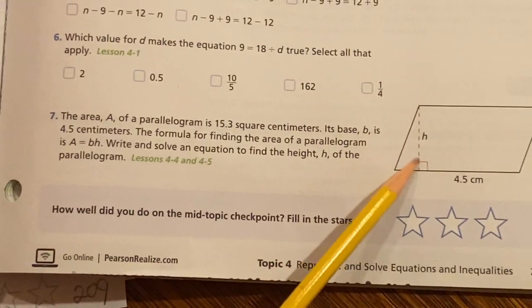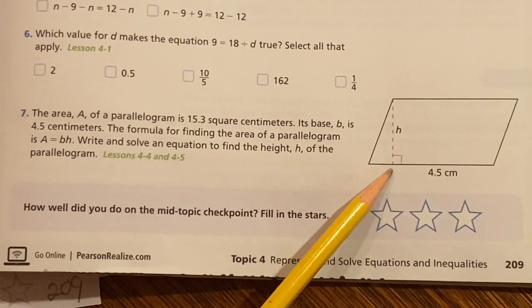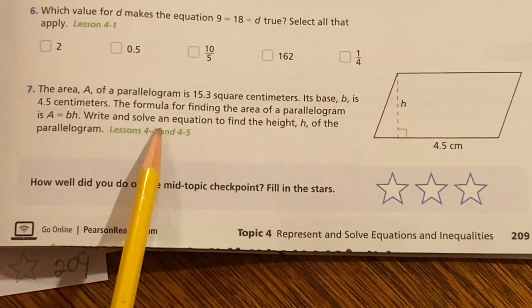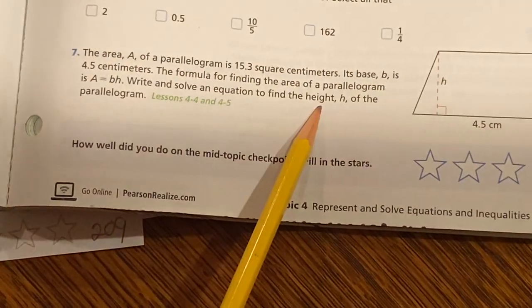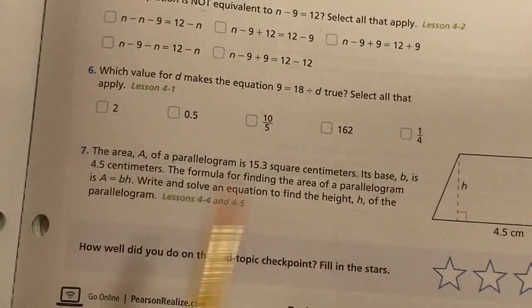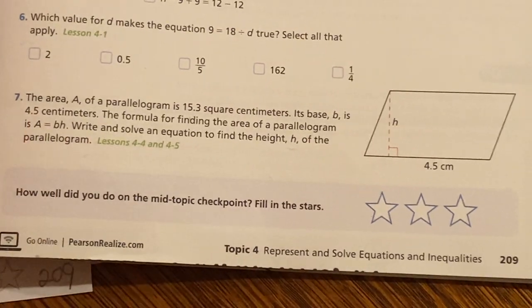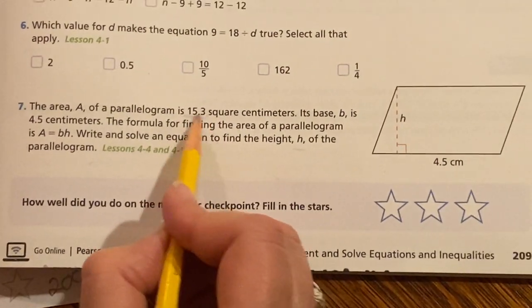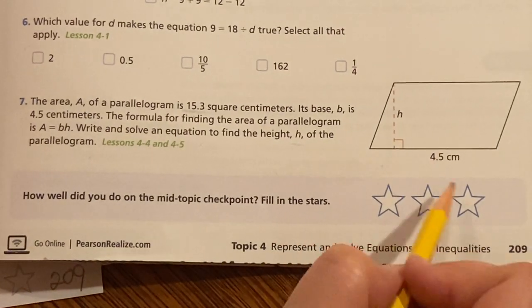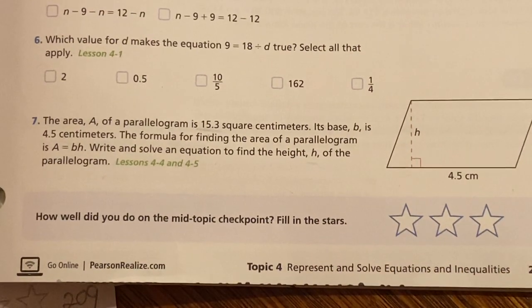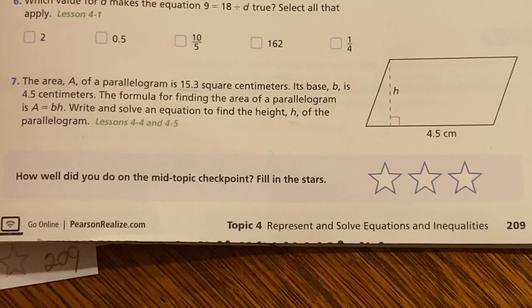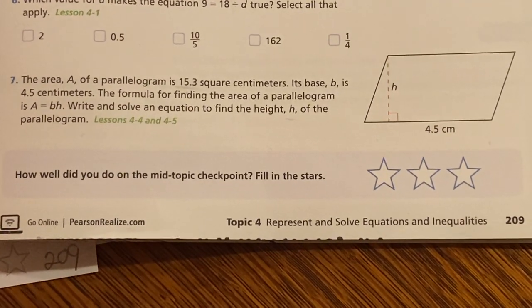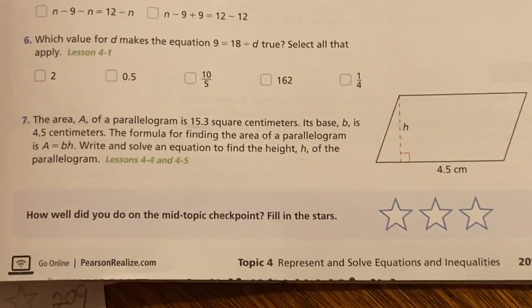Here's the height of the parallelogram right there. So write and solve an equation to find the height, H, of the parallelogram. So you've got the area, you know the value of the area, and you know the value of the base. So you're solving for the height. Okay, go ahead and do those problems. Pause the video and come back when you're done.